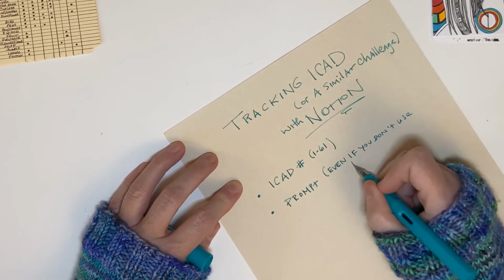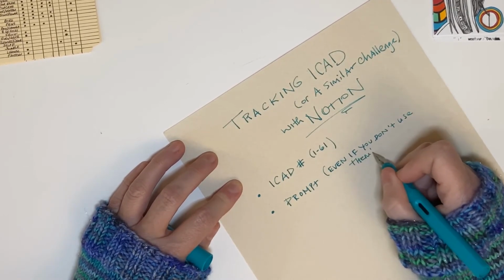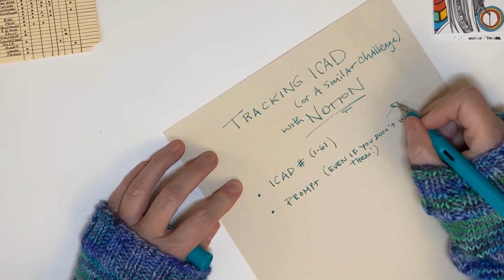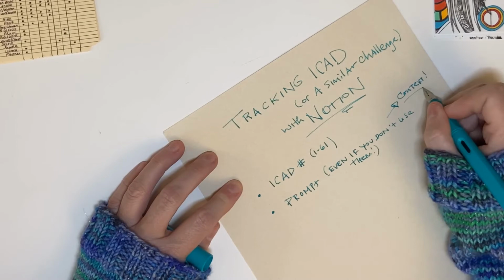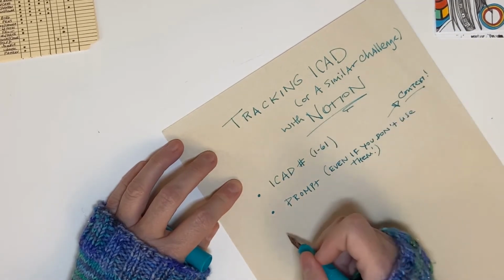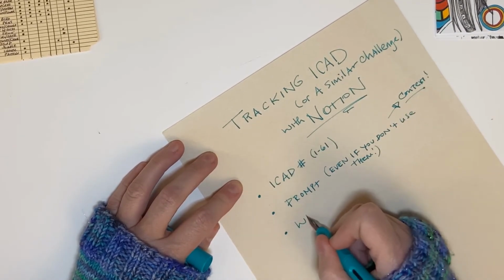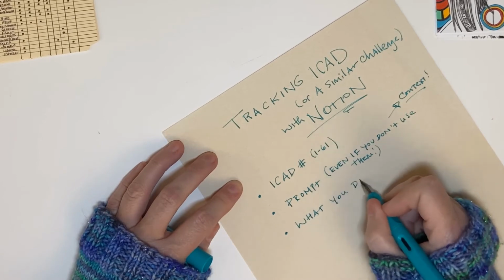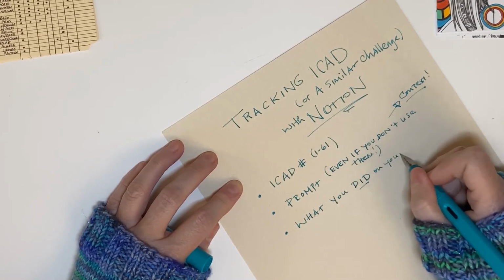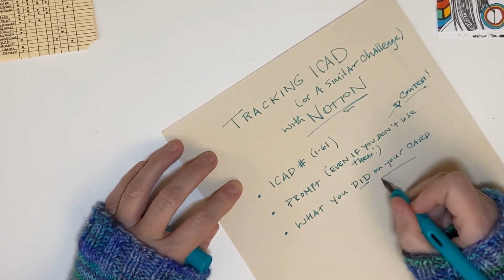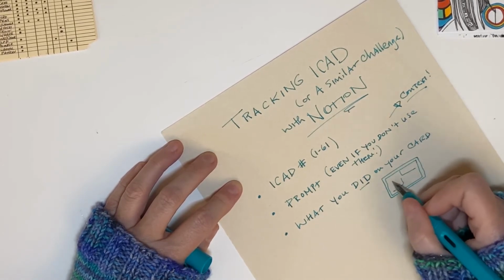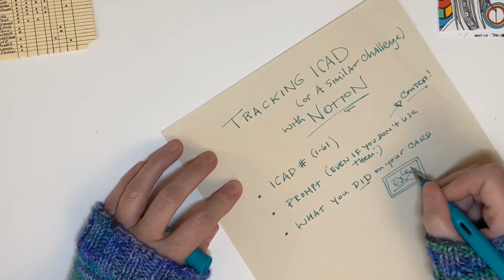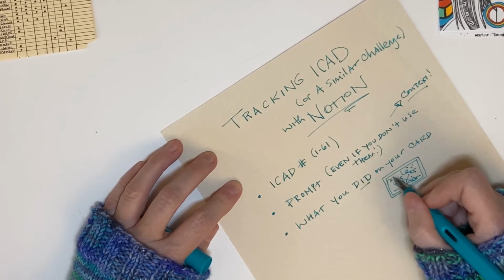So the first thing I would recommend is that you take a piece of paper. You don't have to start this way, but it might help you visualize what you're doing and just go through the process. What is it that you want to track about ICAD, about doing your drawings? And I'm going to show you this on paper first. If you are way beyond this, definitely just go ahead. You can use the timestamps below and click forwards to the Notion part.